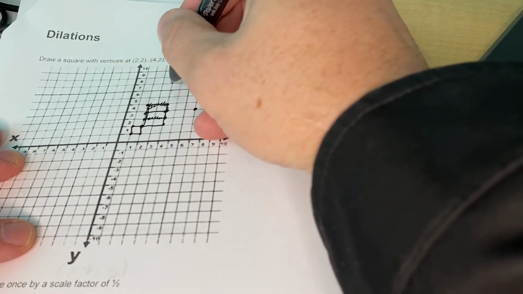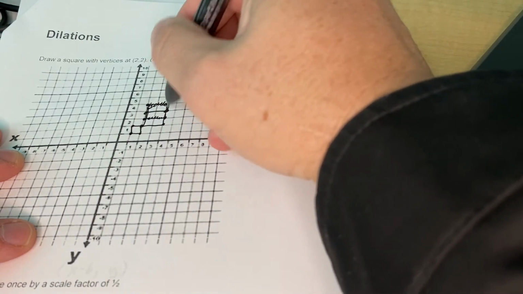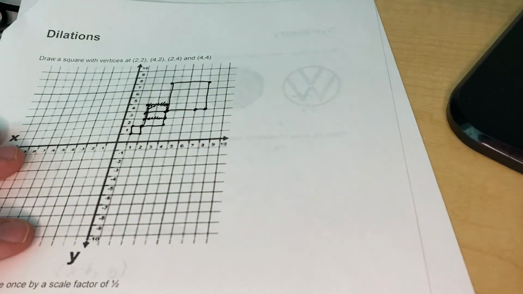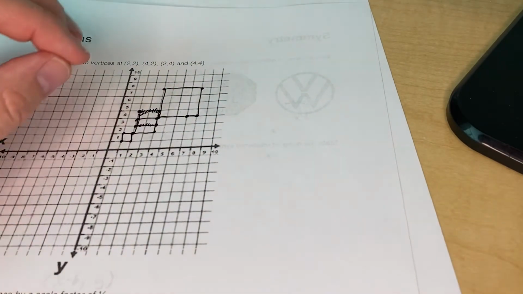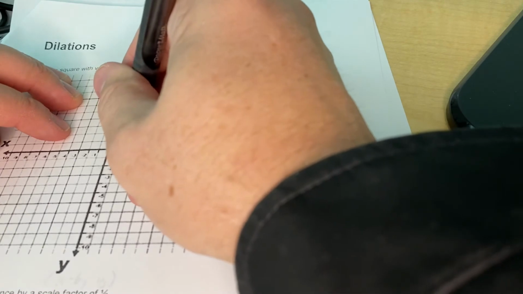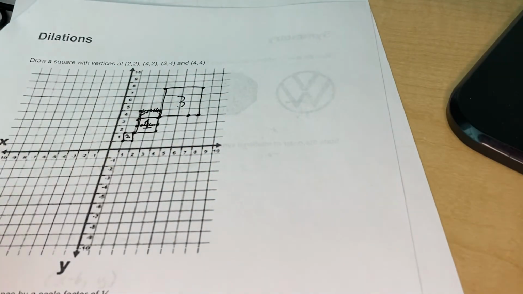One, 2, 3, 4. I feel like I'm just off this morning on getting this on the graph properly. But this is a 4x4 square that you can see there. Okay, so it kind of moves away from the side. This is the original right here, number 1. This is number 2, dilating by 1/2, and then this up here is number 3, dilating by a factor of 2.